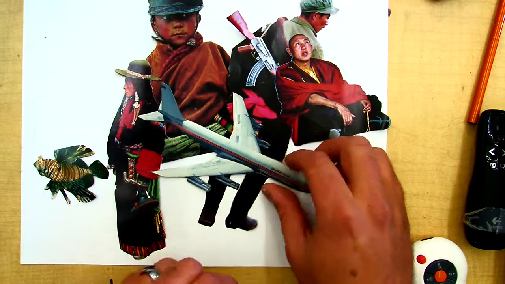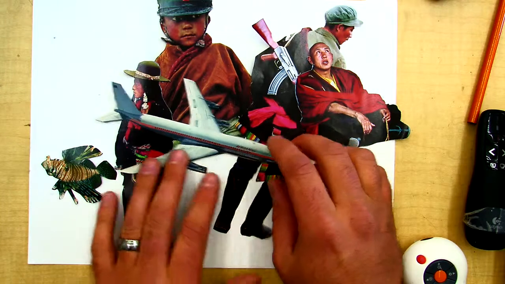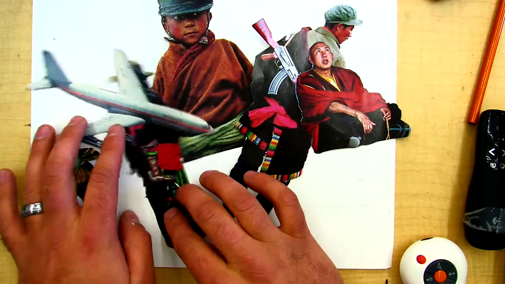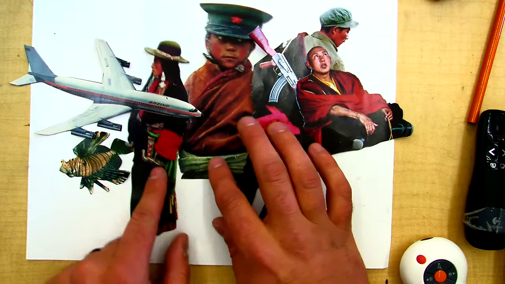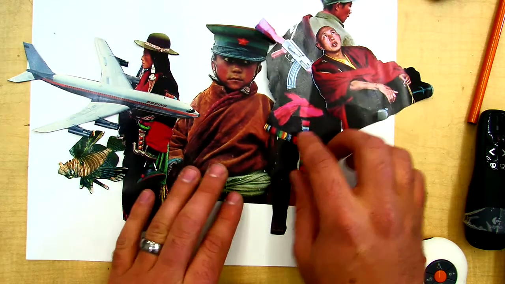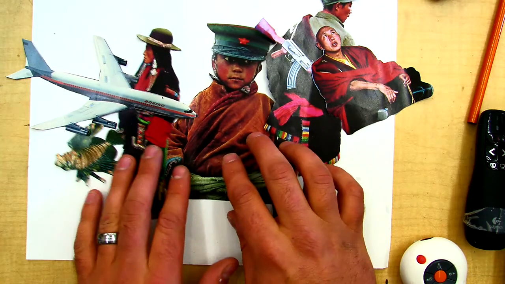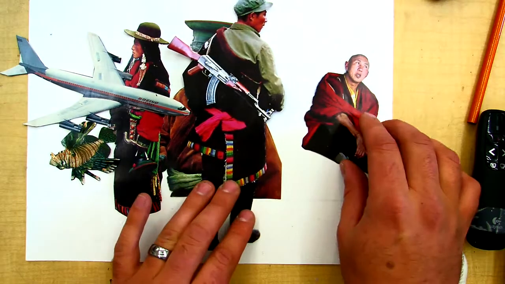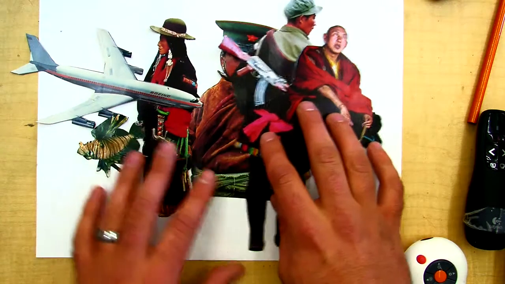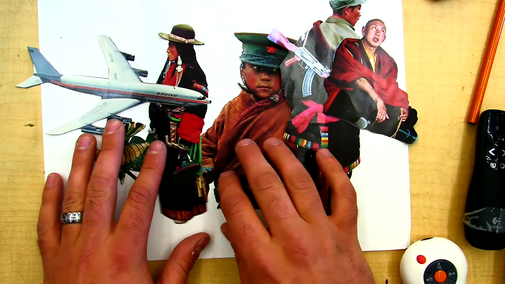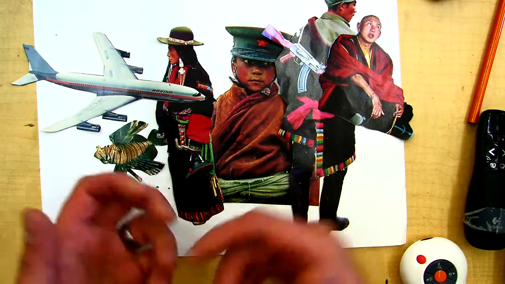Okay, to start with, let's take a look at the images I've selected here. This came out of 3 or 4 different magazines, but I have a jet, a lionfish, a lady in cultural garb, this small child with a soldier's hat, this guy, soldier, Buddhist monk. We've got all these images that we've gathered up, and now we need to do something with them.